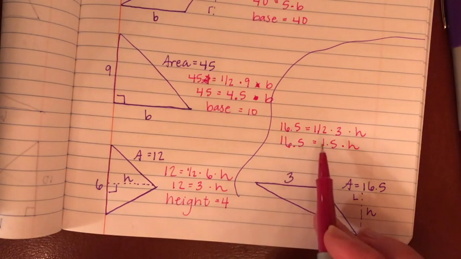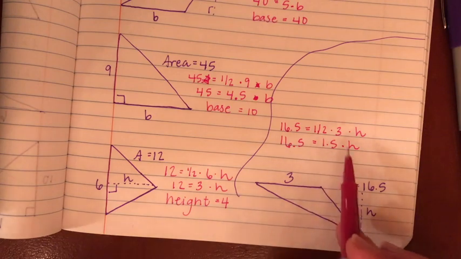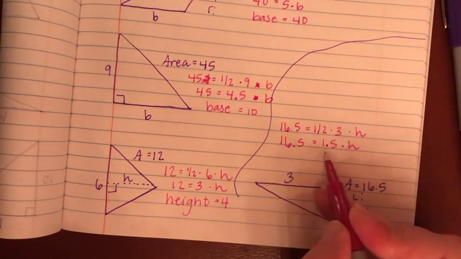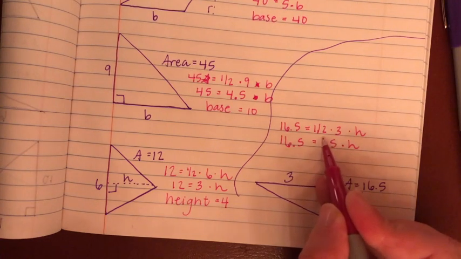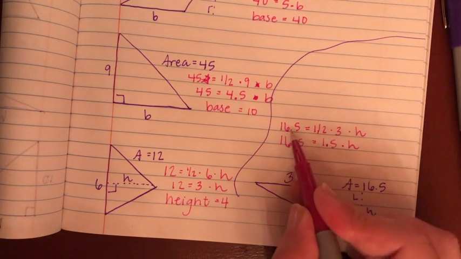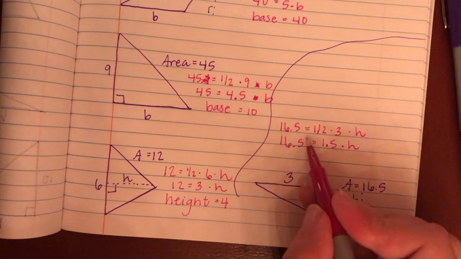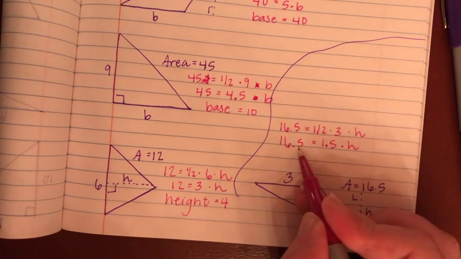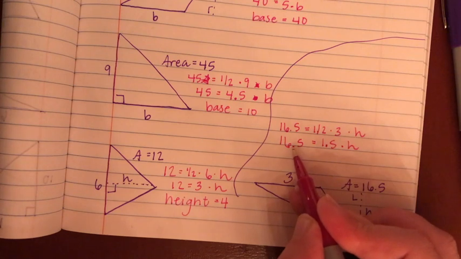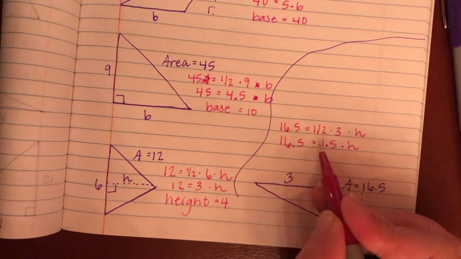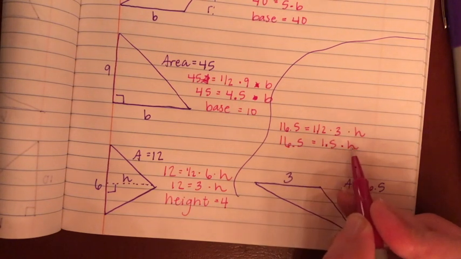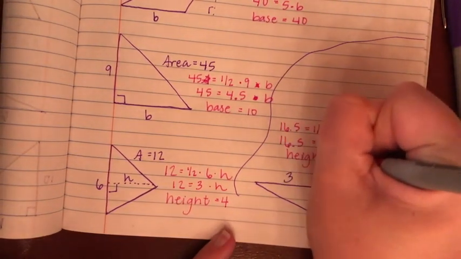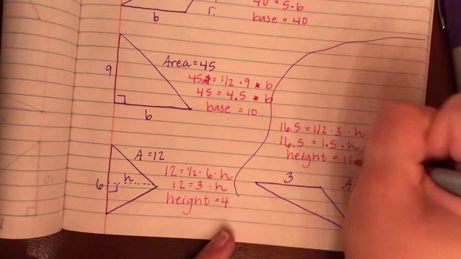In my head, I can't really think about this. I don't know my 1.5s. So let's try to figure it out. 1.5, if I multiply that by 10, I would get 15. So I know it's going to be slightly above 10. And if I add another 1.5 onto there, I get 16.5. So that would be 10 plus 1 is 11. So I know that my height is going to equal 11.